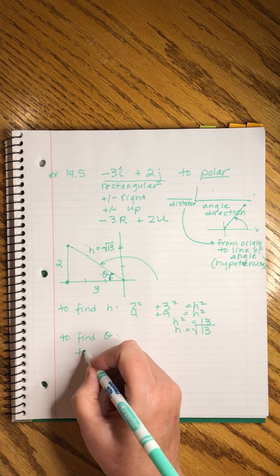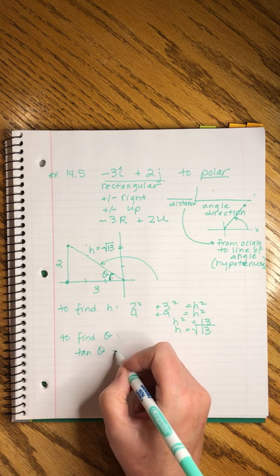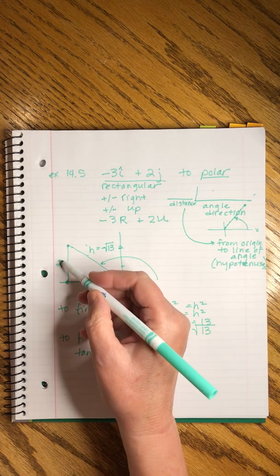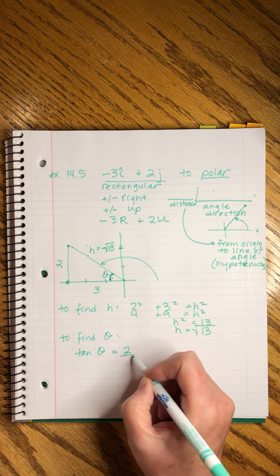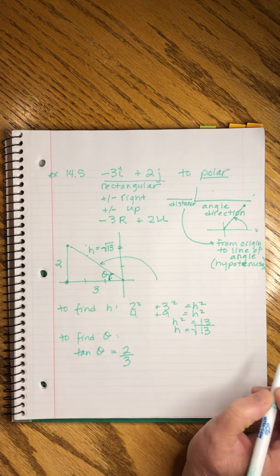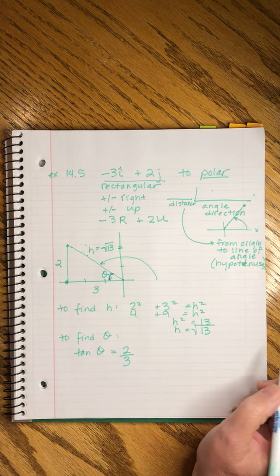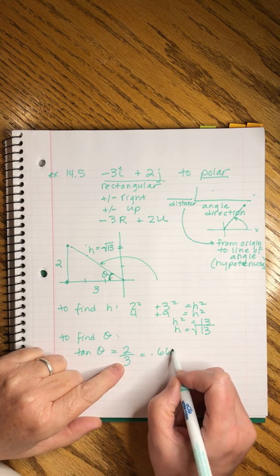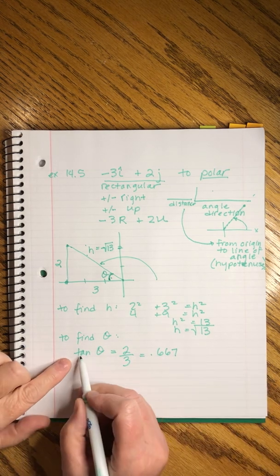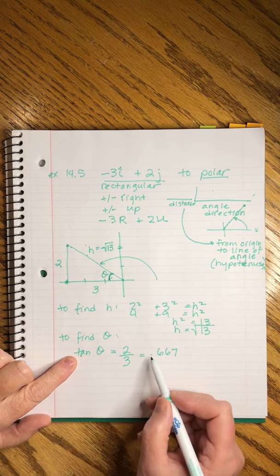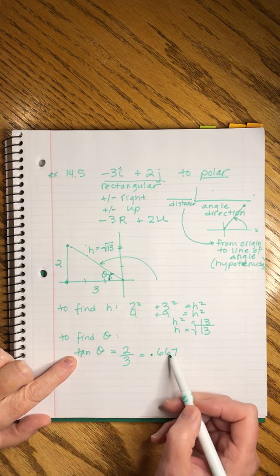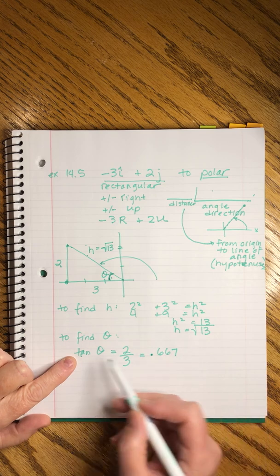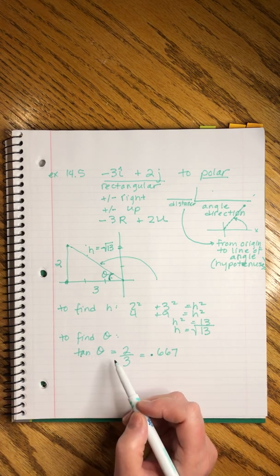So we can say that the tangent of theta equals opposite over adjacent, which we need to report in decimal form. It's 0.667, right? So now we need to use the inverse tangent button to enter 0.667 and then hit tangent to the -1.